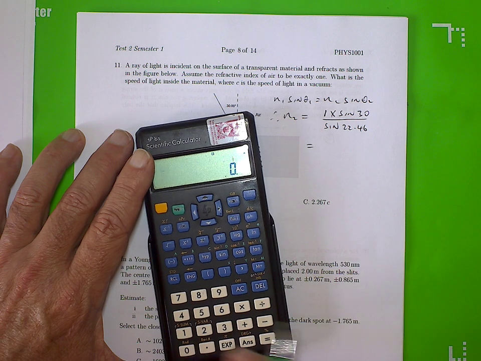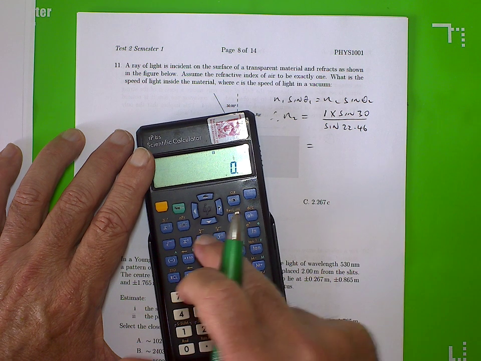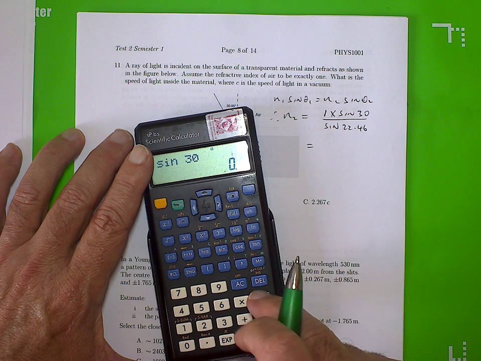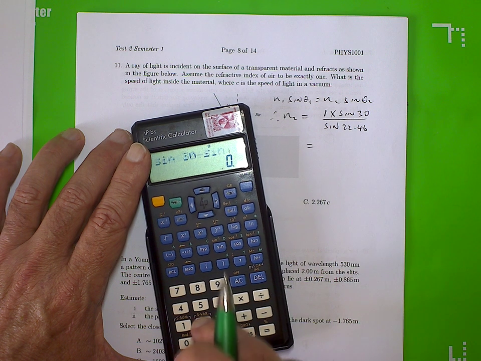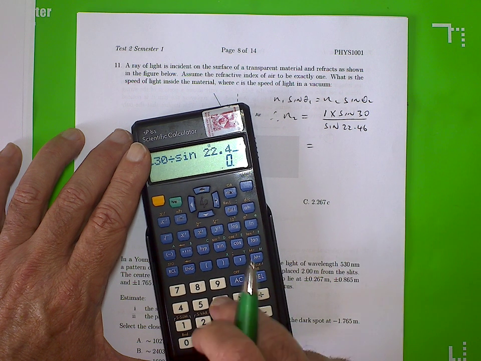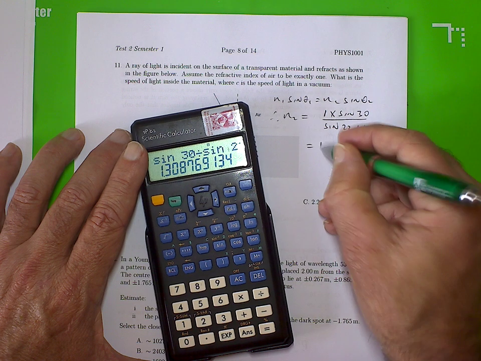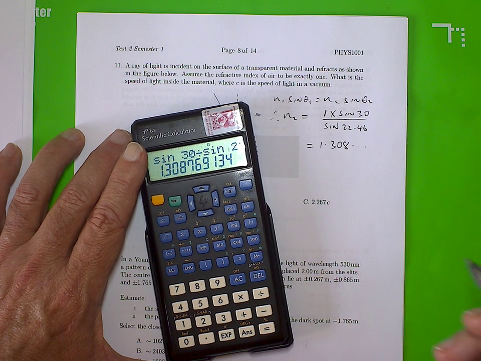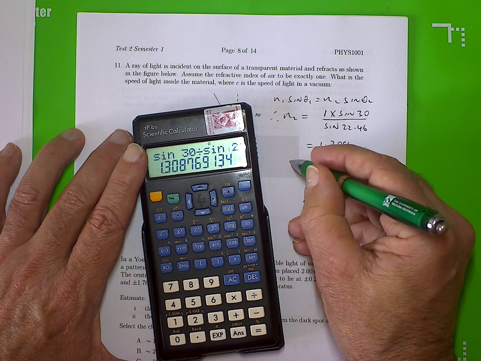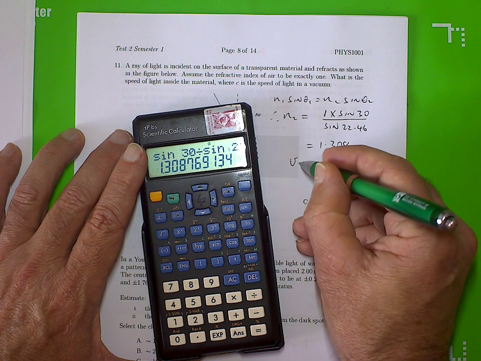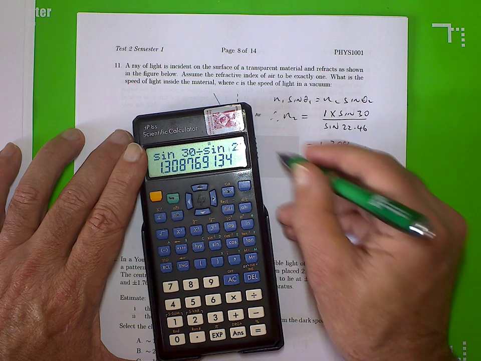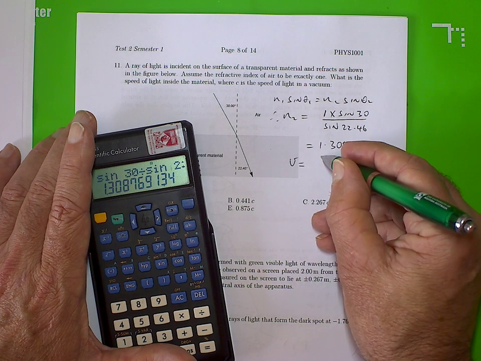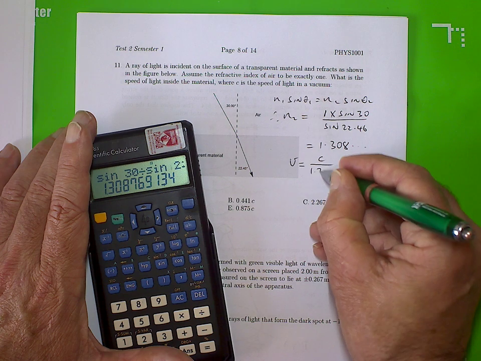On the calculator: sine 30 divided by sine 22.46 equals 1.308 and so on. Okay, so therefore the speed of light in material 2 is simply equal to the speed of light over 1.308.